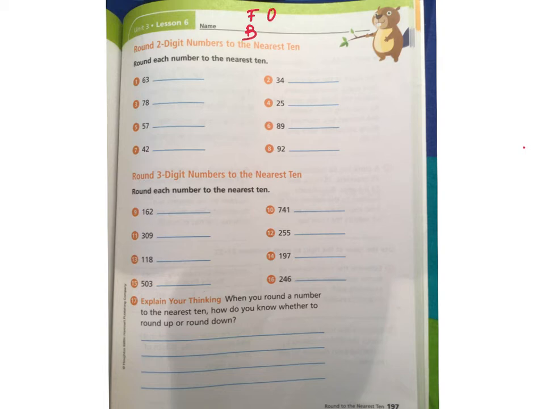Our friends are 0, 1, 2, 3, and 4. Our bullies are 5, 6, 7, 8, and 9. A lot of times when people are writing those, they forget the 0. Don't forget the 0, right?